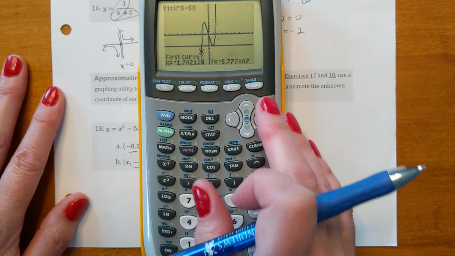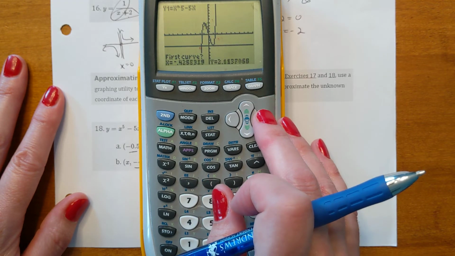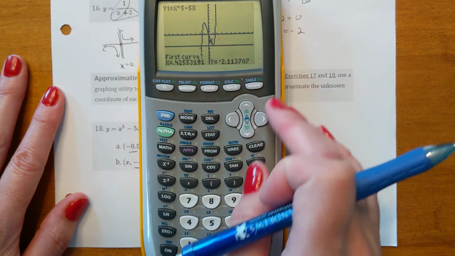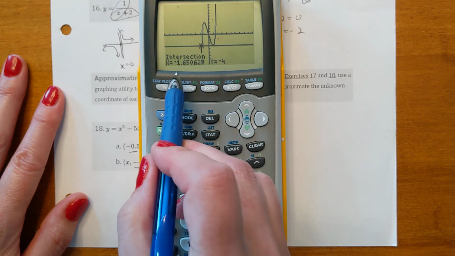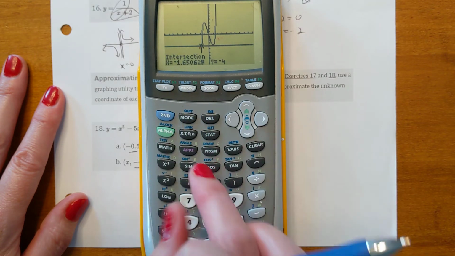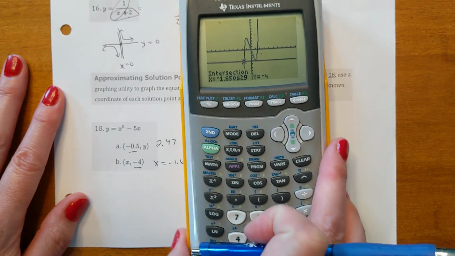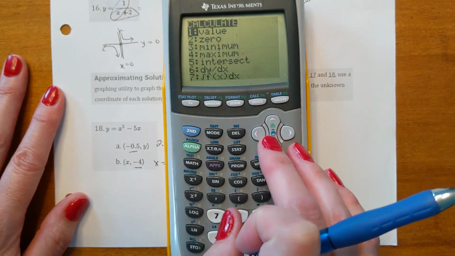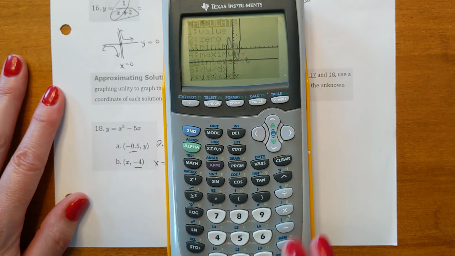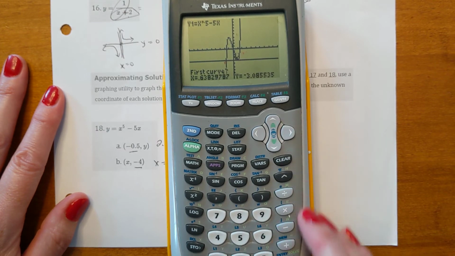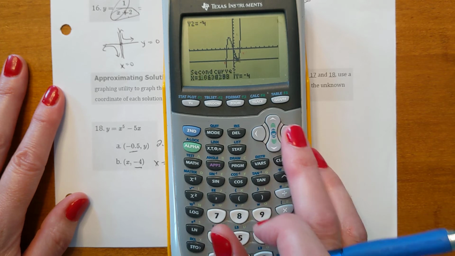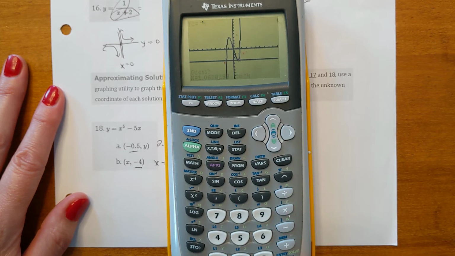Okay, so I'm going to go second calculate the intersection again. Choice 5. So I'm going to take the spider again, take it over to here, set it close, and then you hit enter a whole bunch. And it'll tell me the answer. And the intersection is at negative 1.65. Oh, it gave me the same point again. Oh, bad spider. Second calculate intersection. I'm going to hit enter. I think I'll move it this time. Enter, enter.